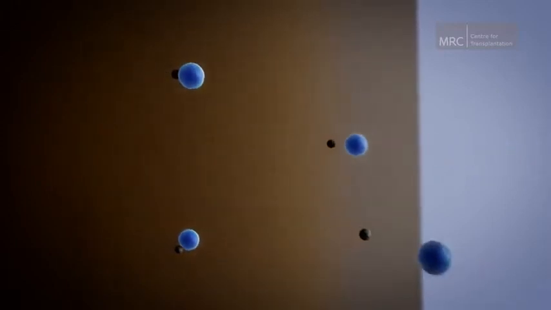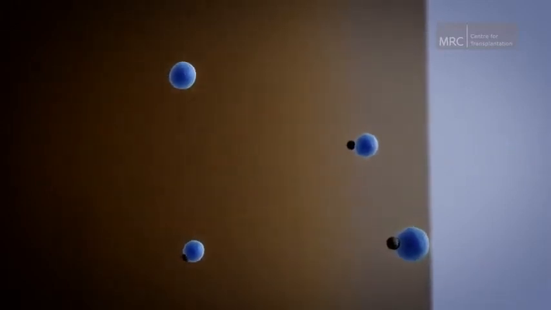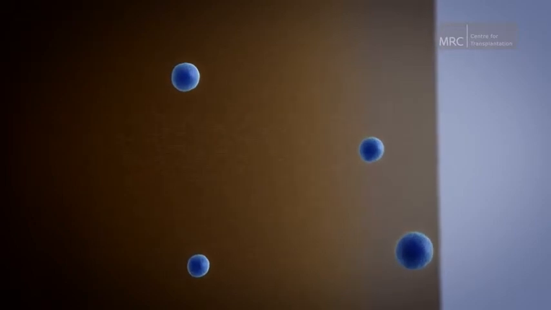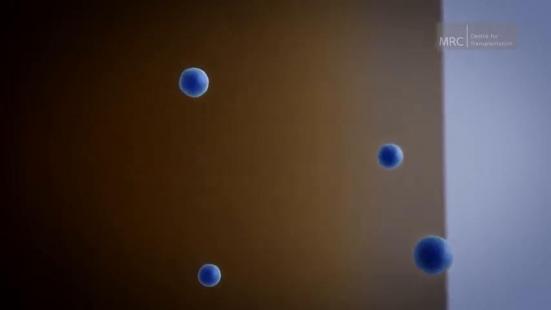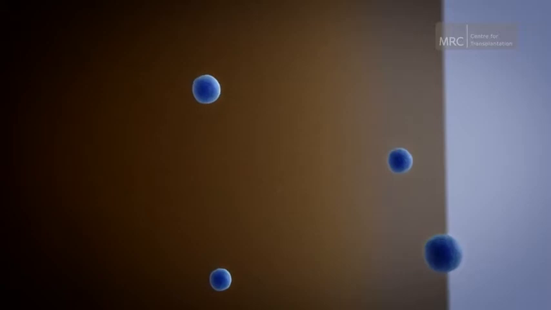So if a virus enters the body, the T cells would be alerted to its presence by dendritic cells. Different T cells from those attacking the kidney will attack and destroy the virus-infected cells.